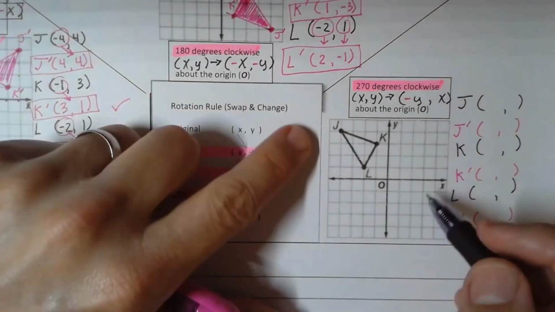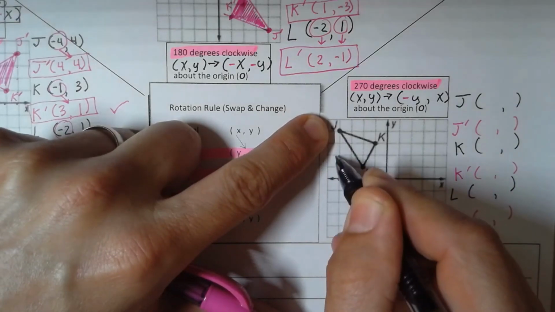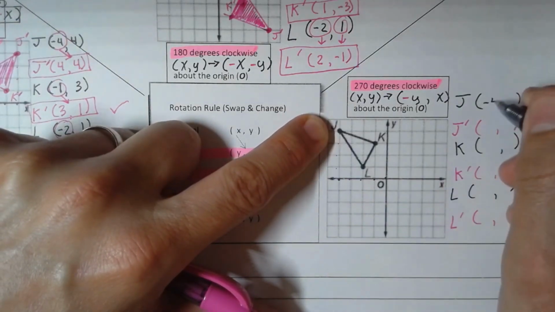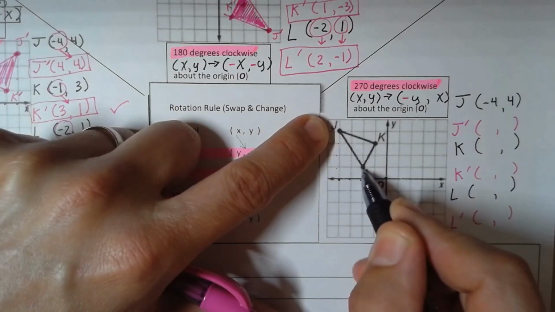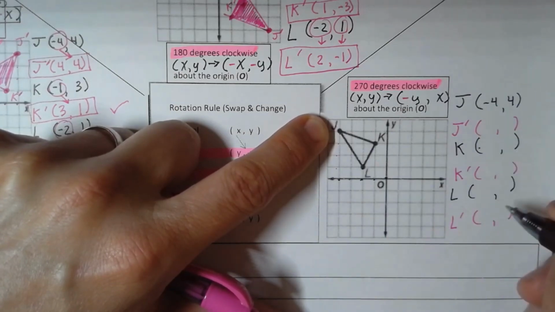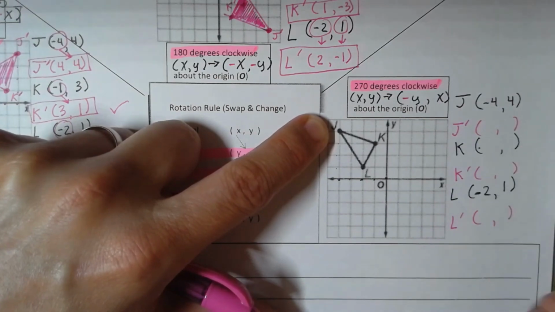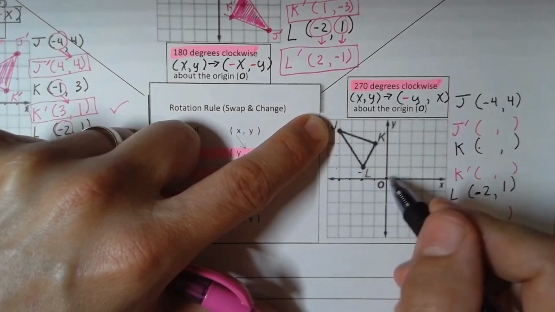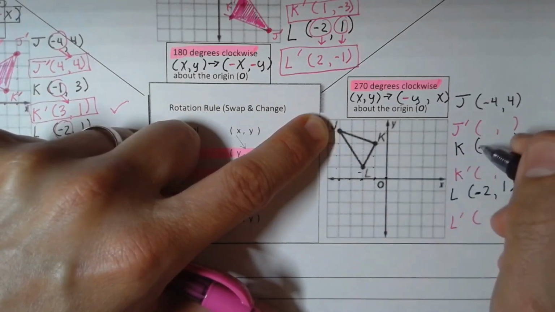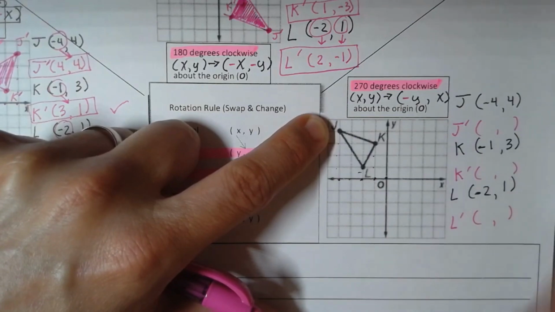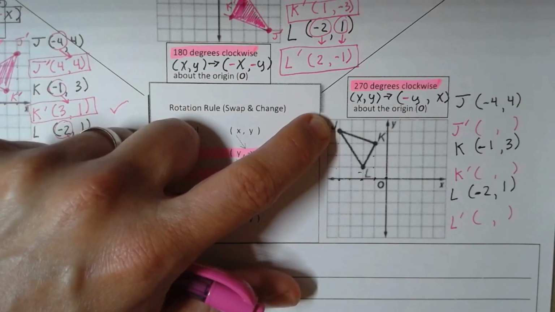So if we find our ordered pairs, I'm going to go over 1, 2, 3, 4, up 1, 2, 3, 4. So negative 4, positive 4. For L, over 1, 2, and then up 1. So that's going to be negative 2, 1. I did L first, so don't let that confuse you. And then for K, I went over 1 and then up 1, 2, 3. So negative 1, positive 3. Alright, so we have negative 4, 4, negative 1, 3, and negative 2, 1.